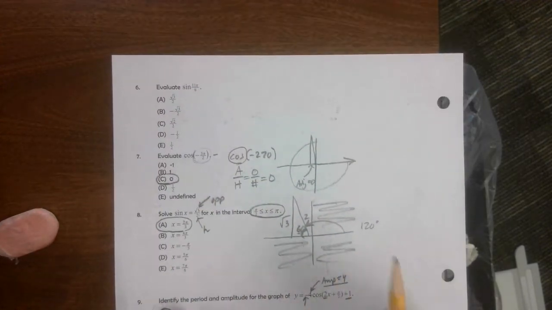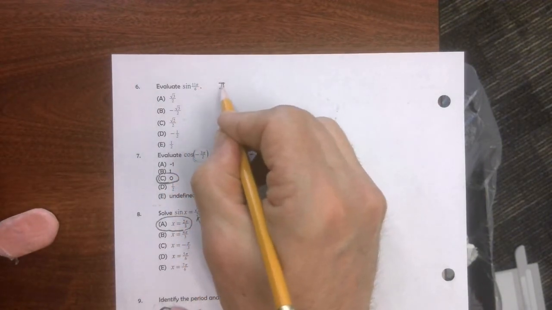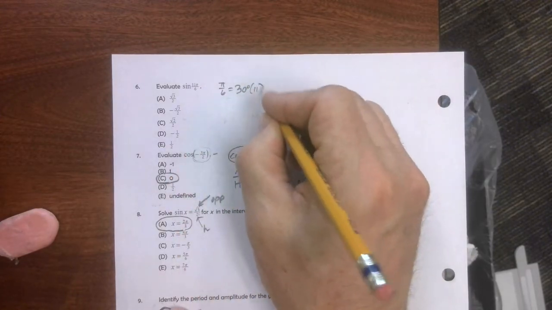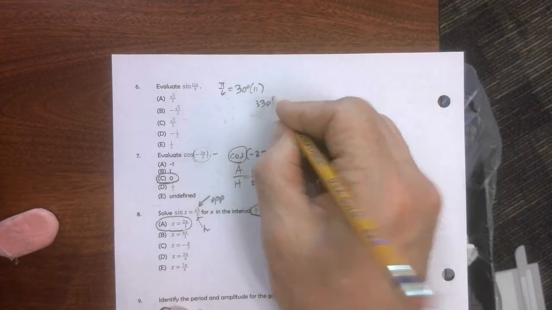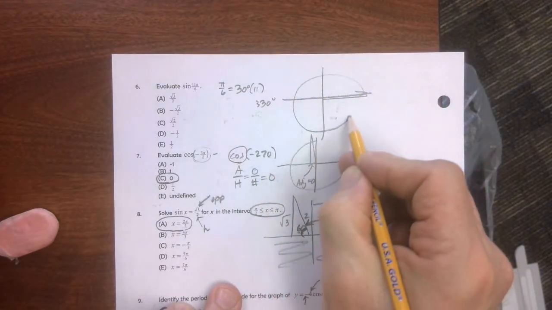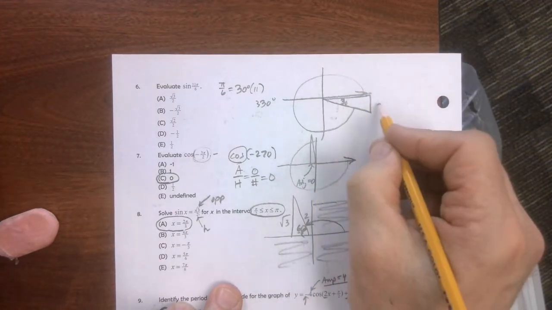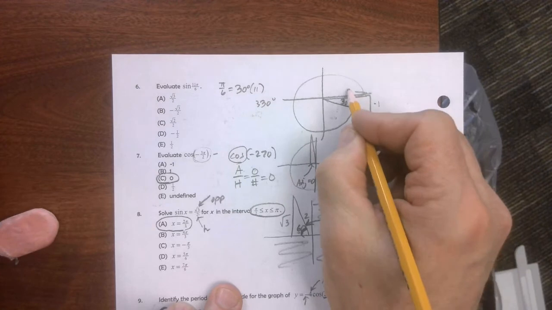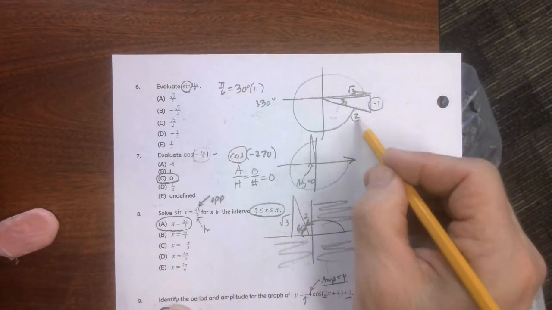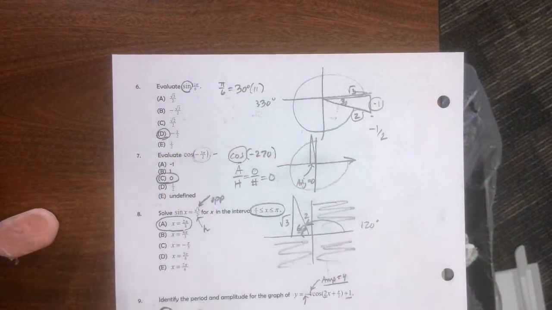All right, number 6. So this is just straight up saying evaluate. Well, pi over 6, remember, is 30 degrees. We got to multiply that by 11, which would give me 330 degrees. So with some accuracy, I got to draw this, which is 30 degrees short. I'm going to build my triangle. So there's -1, there's 2, there's the square root of 3, but it's asking me to find sine, which is opposite over hypotenuse, so that'd be -1/2, which is letter D.